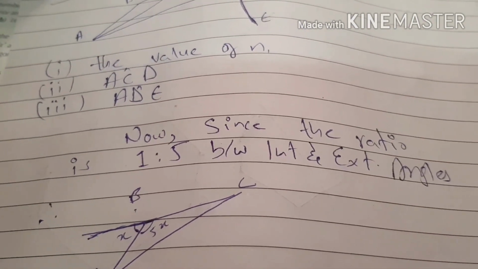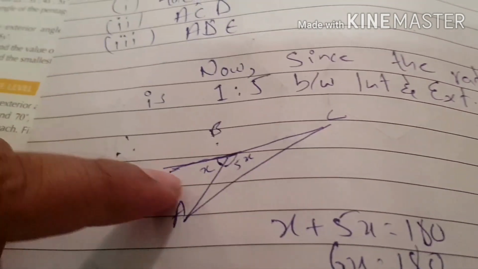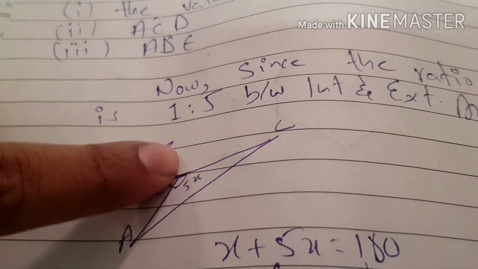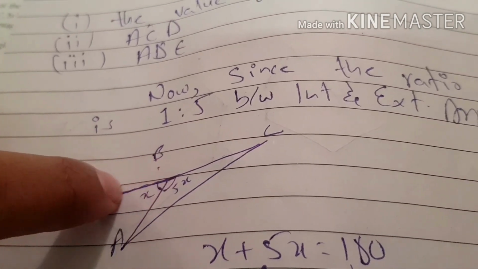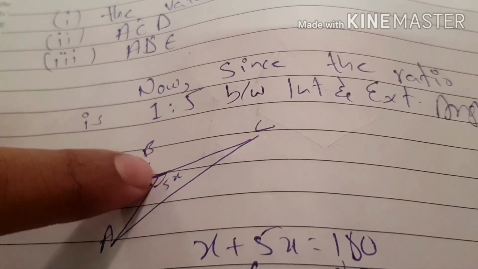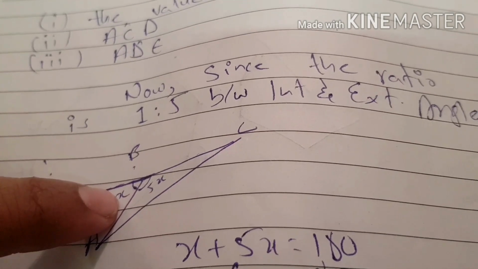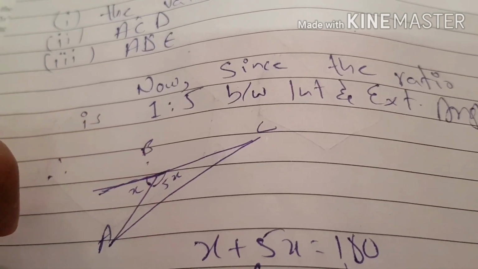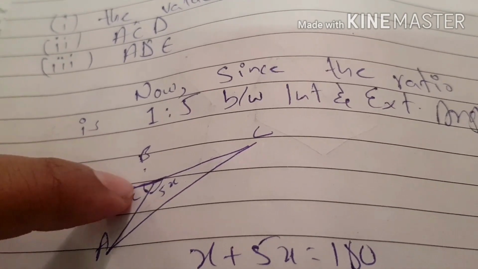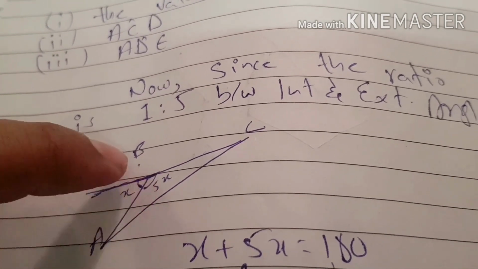So before finding the value of n, we need to work on the angles. Since the ratio is 1:5 between exterior and interior angles, if we take angle B, this is angle B only, and extend it further and show its exterior angle, the interior angle is this part and the exterior angle is this part. So the exterior angle is 1x and the interior is 5x, because the ratio is 1:5.